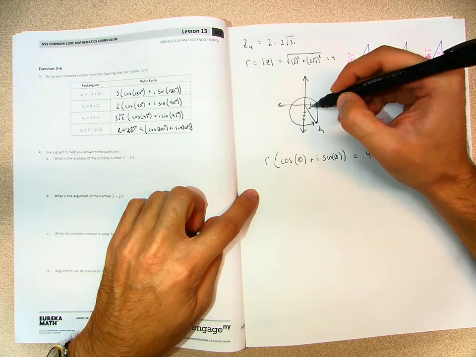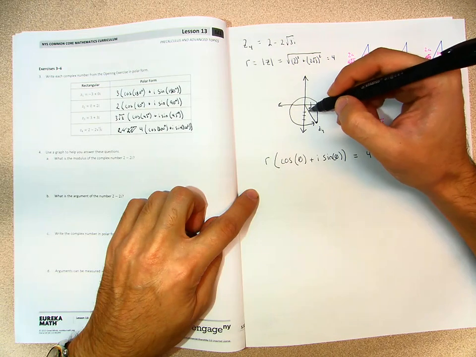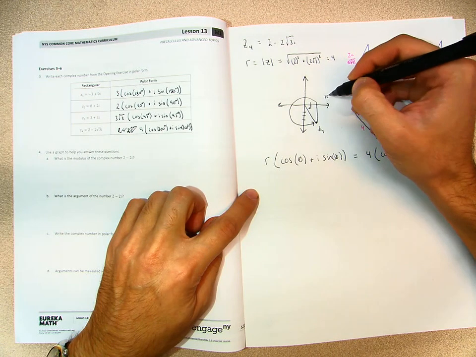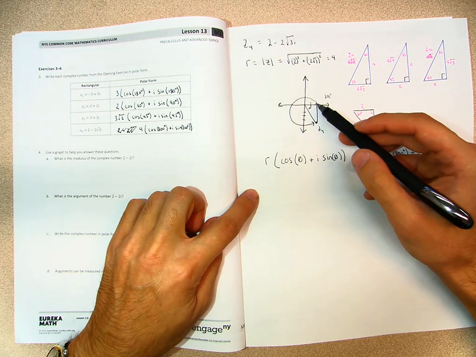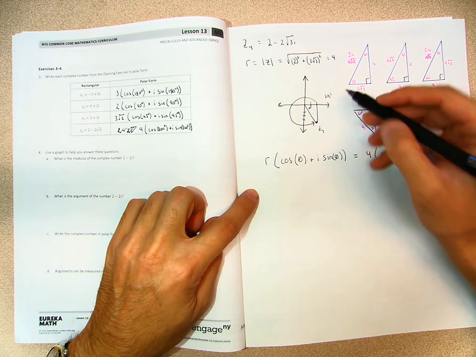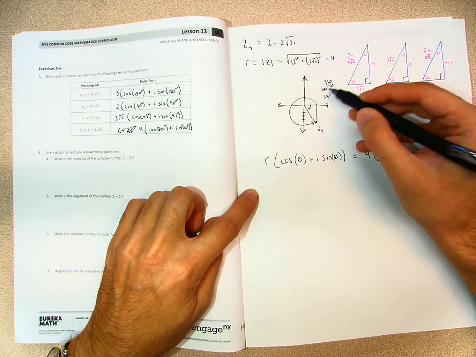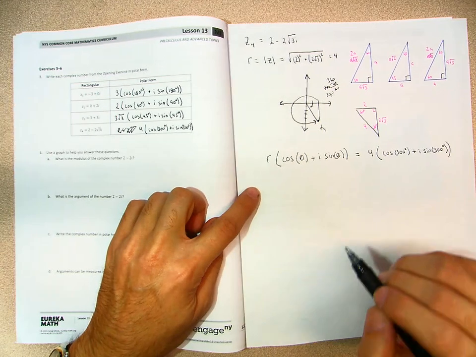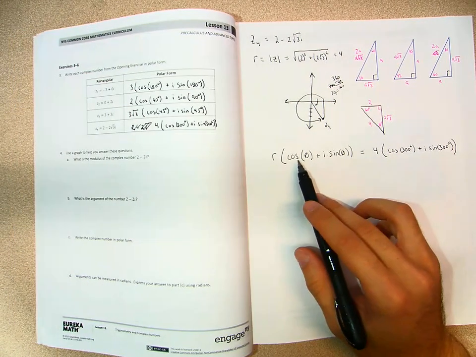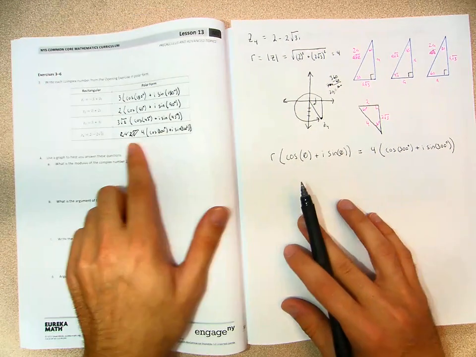And if you knew this was 60, then this whole rotation had to have been 300 degrees. Because if this is 60, 360 minus 60 gave you 300. Okay? And this would have been the answer for this part here.